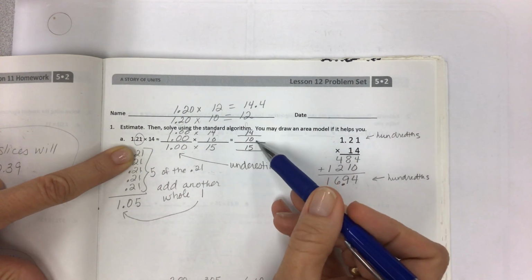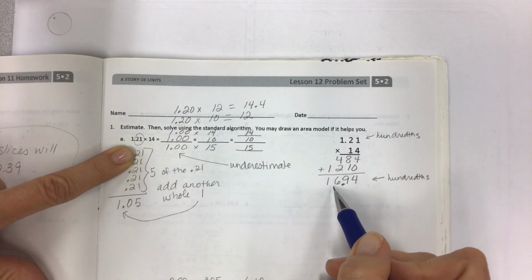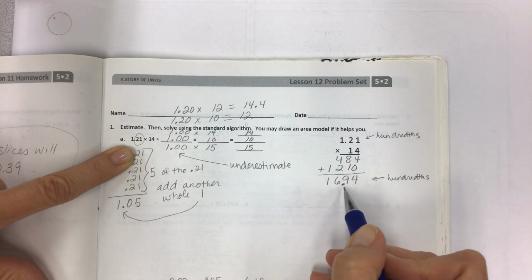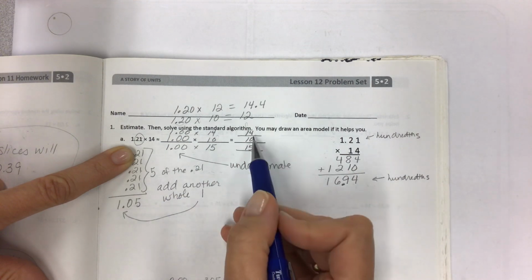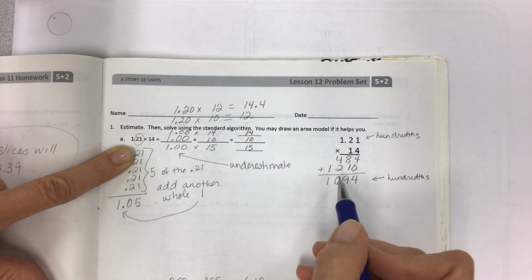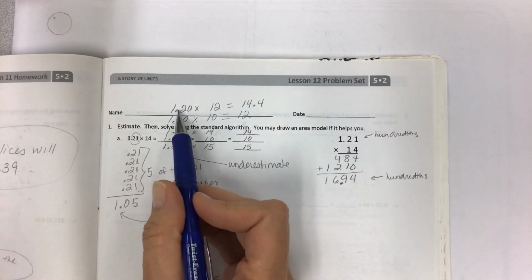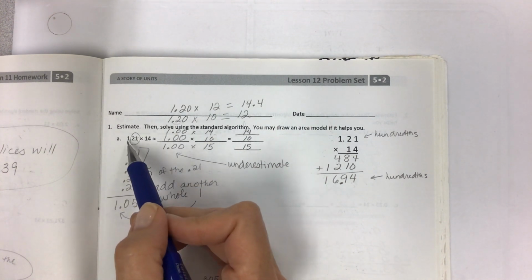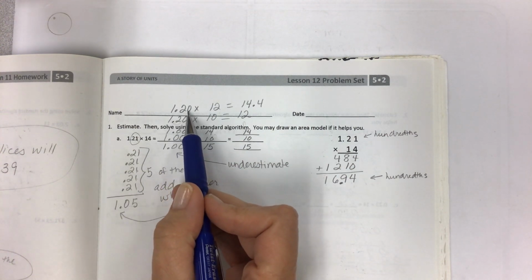And again, you can look at what our three options are here just using the 1 times these and compare it with our actual product over here. So if you know that using the standard algorithm, I'm going to get 16.94 or 16 and 94 hundredths, then you can see if the answer is over 16, then 14, 10, and 15 are all underestimates. So how can you make it closer? Well, what if I left this, instead of changing it to a 1.0, what if I left it at 1.2, which is like 12 tenths or 120 hundredths?